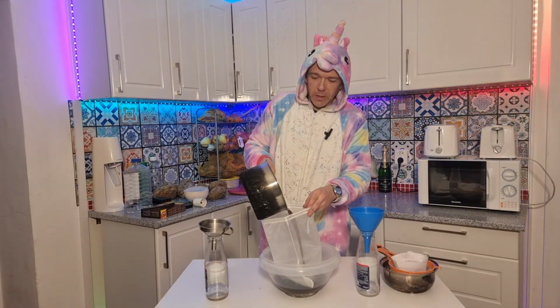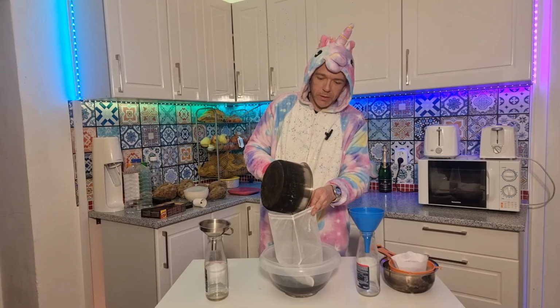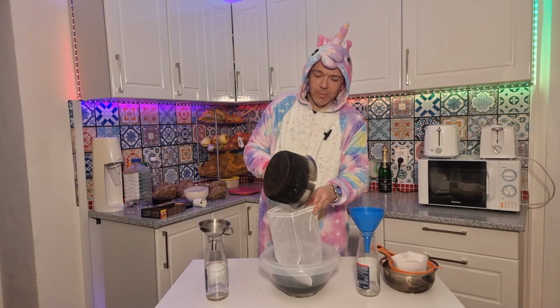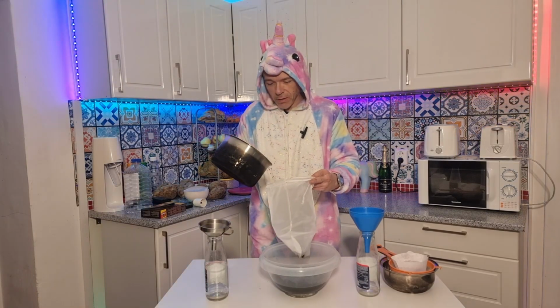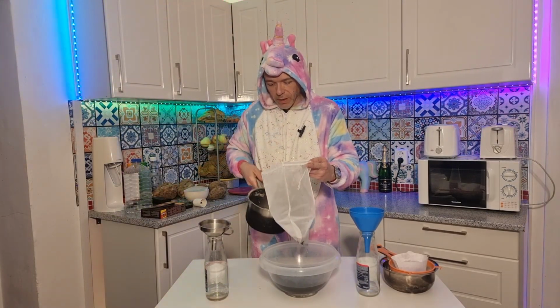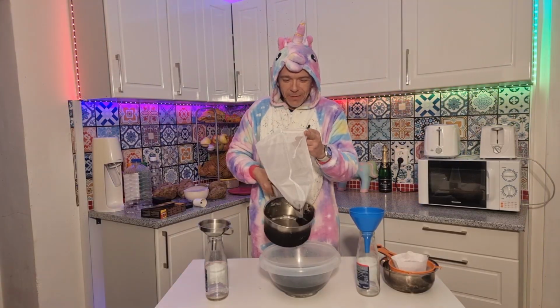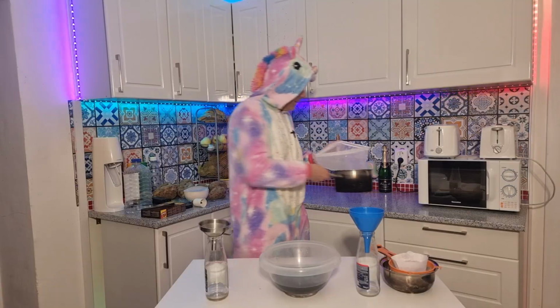And then we're going to do one last filter through coffee filters, which might take some time, so I might have to leave that overnight maybe. It might take a few hours. So let's see how long it takes.